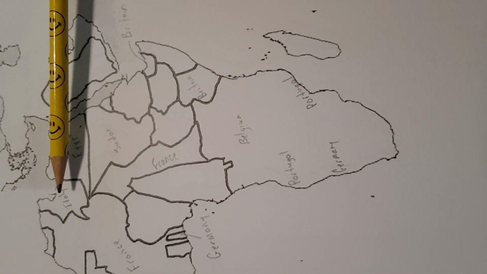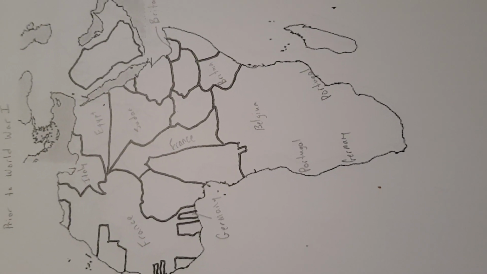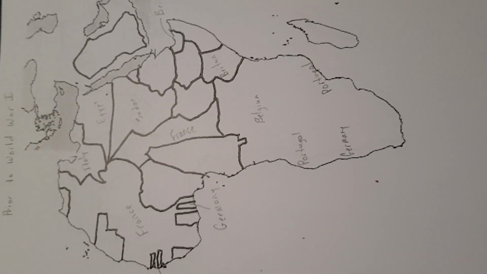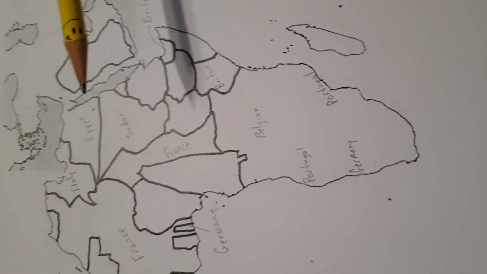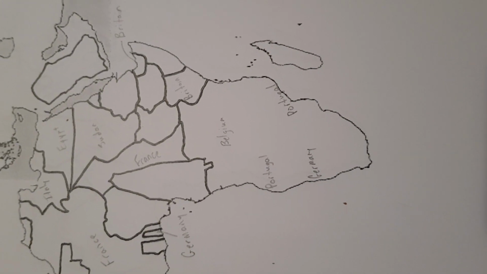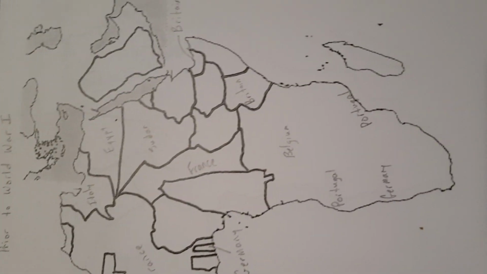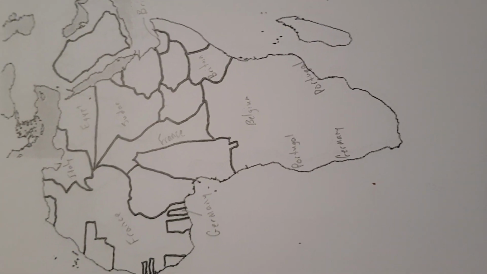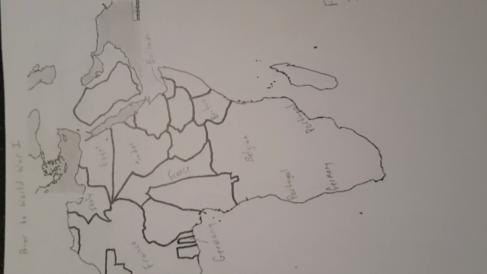For example, in World War One, Germany was the bad guy essentially. Italy wasn't always on the good side. They fought alongside Germany as well. And then Germany owns some property, some land down here as well. So let's take a look and see how this would change and how it would go back and forth.